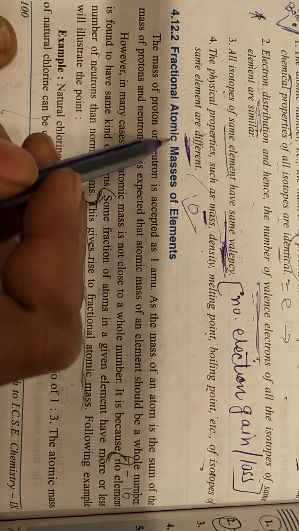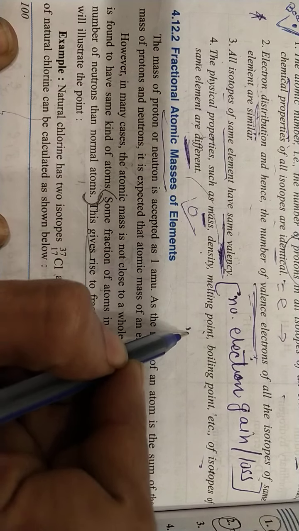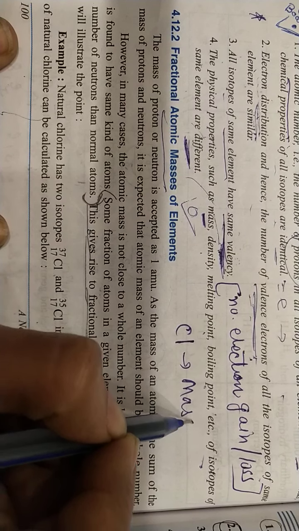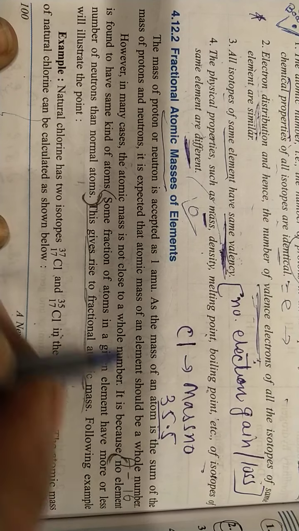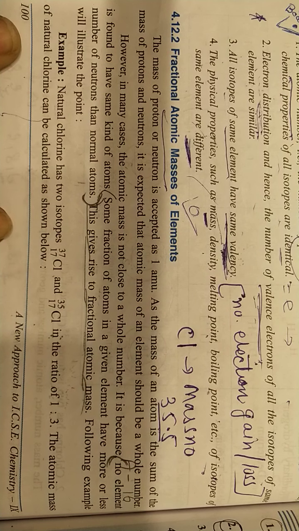Now fractional atomic mass. ને કોઈ વાર એવું હોય કે જેમ કે ક્લોરીન છે, ક્લોરીનનો માસ નંબર આપણે લઈએ છીએ 35.5. How can it be possible? Because the number of protons and the number of neutrons are whole numbers.